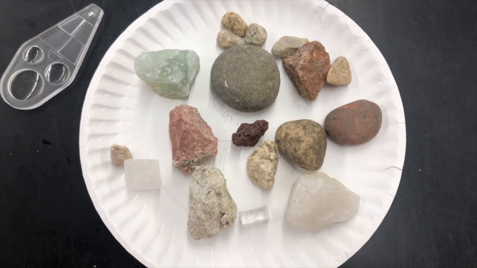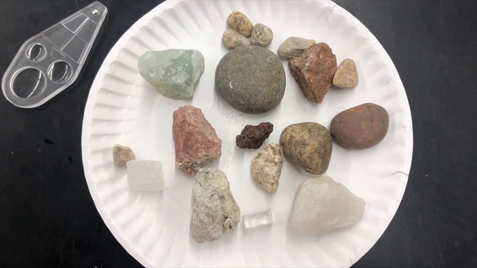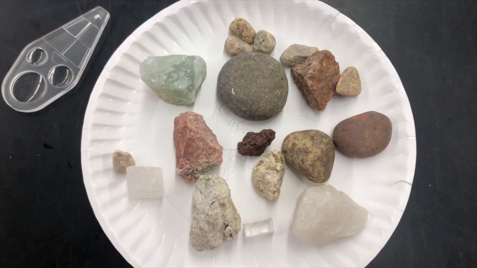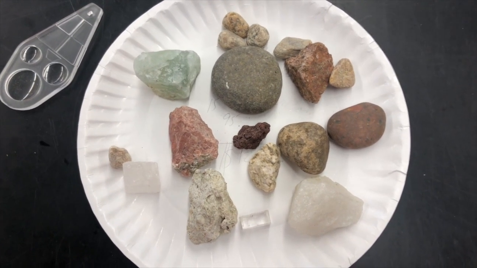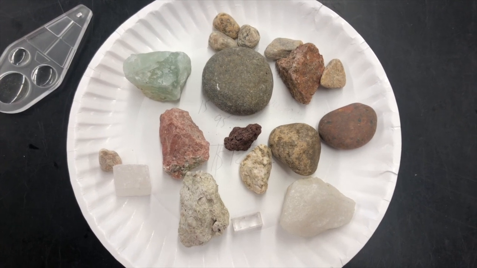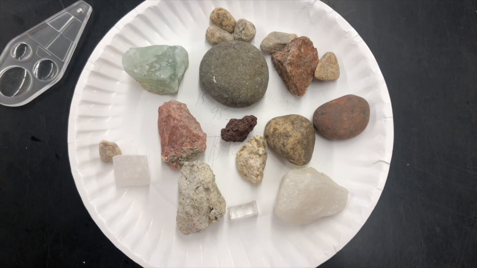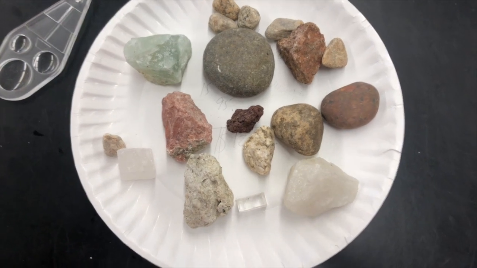So I want to start observing them, looking at them and describing them, and see if we can come up with some ways that they are the same and ways that they are different.